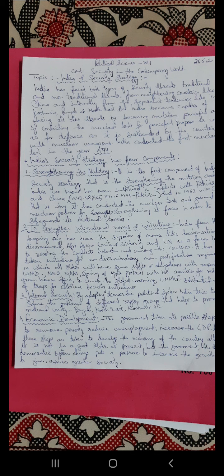Now, the fourth component of the security strategy of India is related to the economy and economic development. So, unless we are economically developed, we cannot go for other things also. So the government takes all possible steps to remove poverty, to reduce unemployment, to increase gross domestic product, etc. And all these steps are taken to develop the economy of the country.